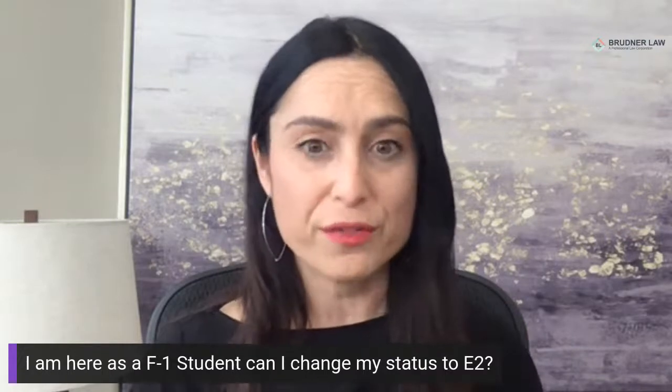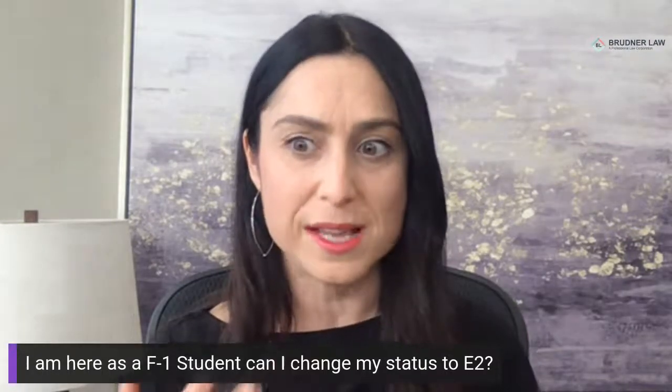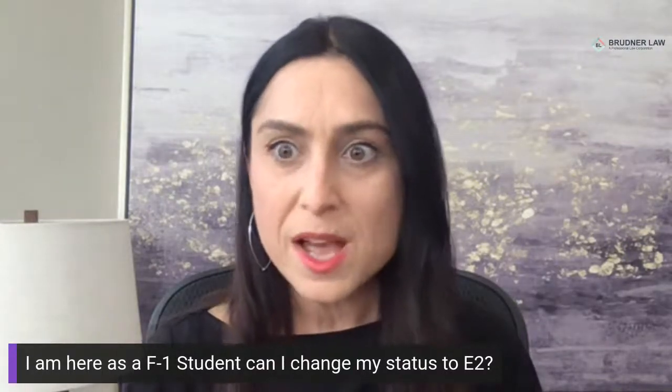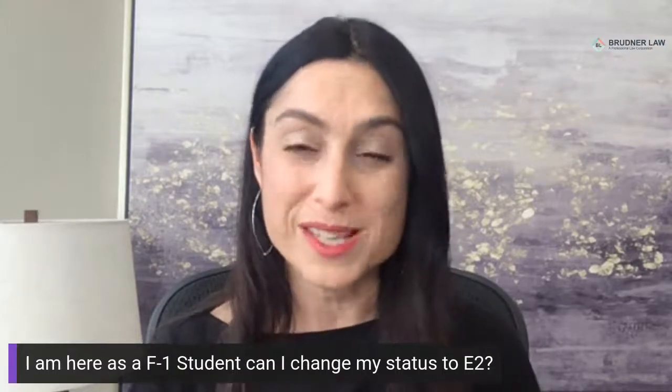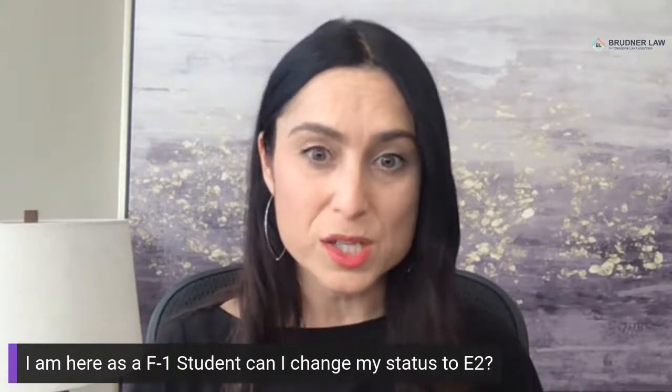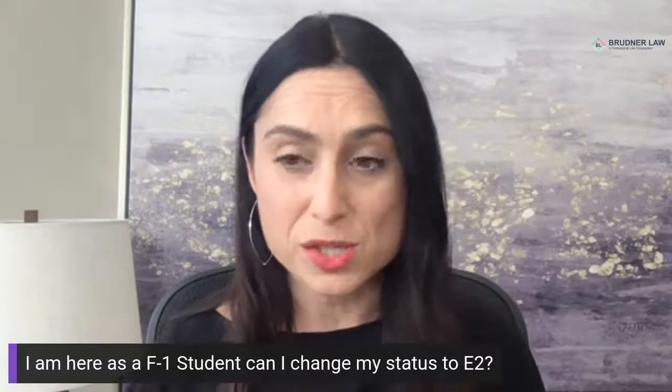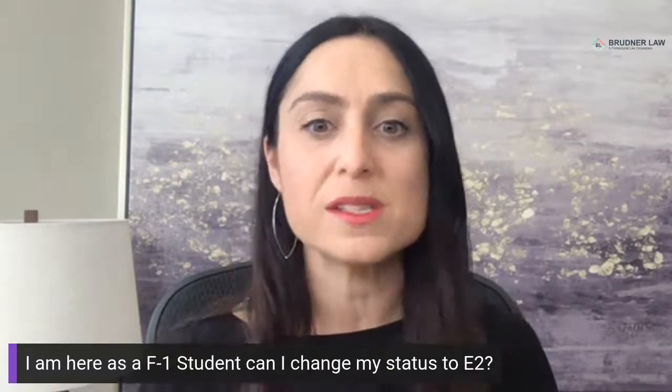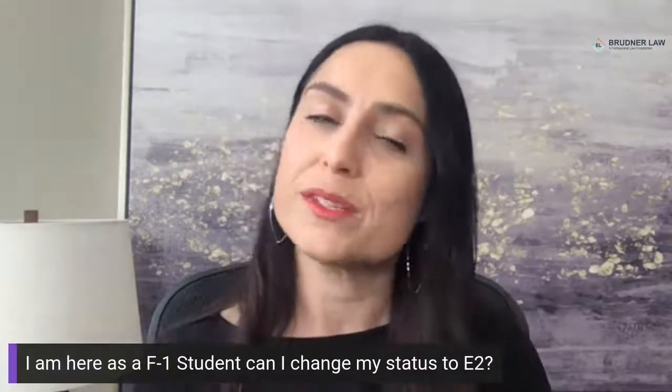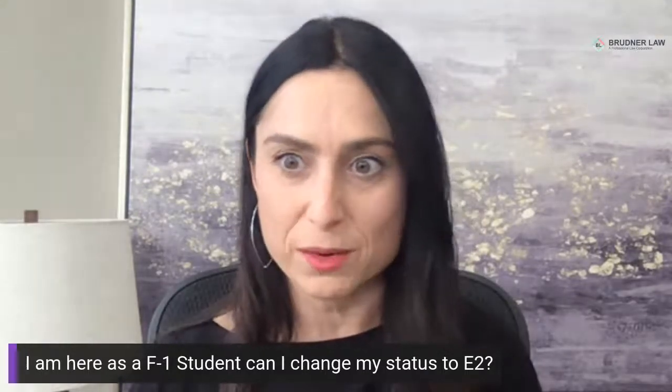Sometimes there are different documents that you can provide to satisfy the requirement. So really, it's kind of case specific. Look into the actual embassy's instructions about the civil documents and see if they have any different documents that you can provide to satisfy that requirement.